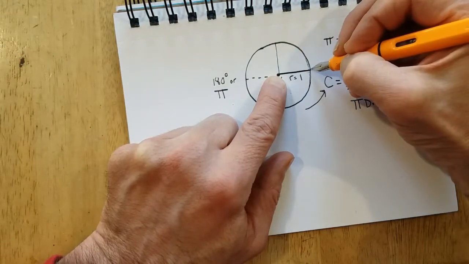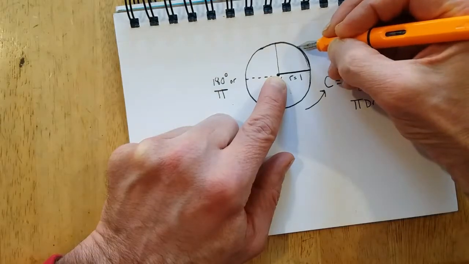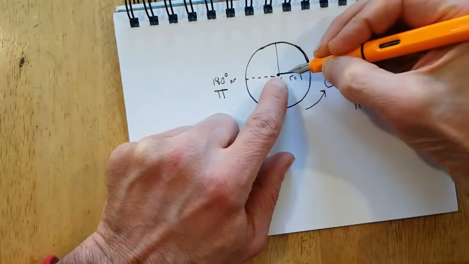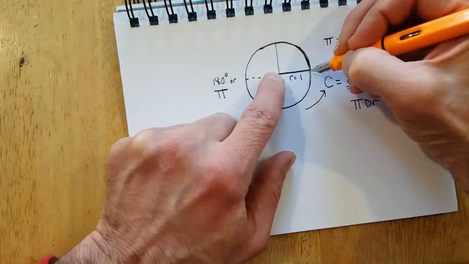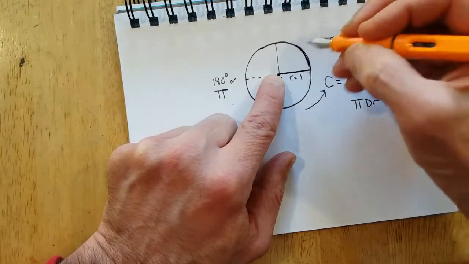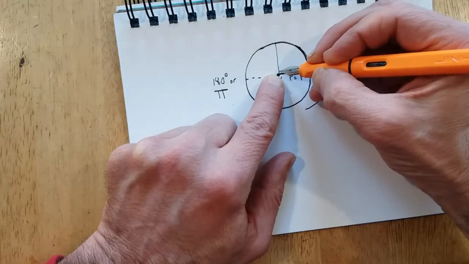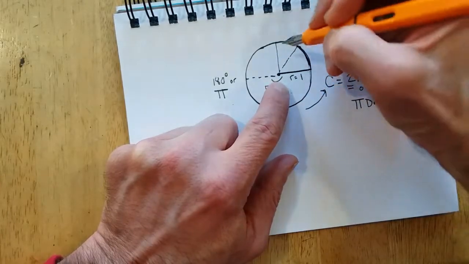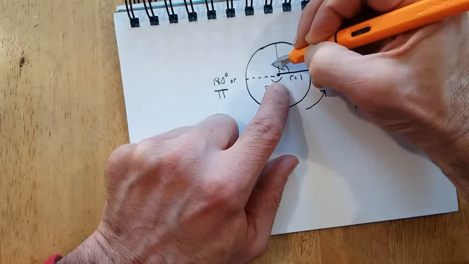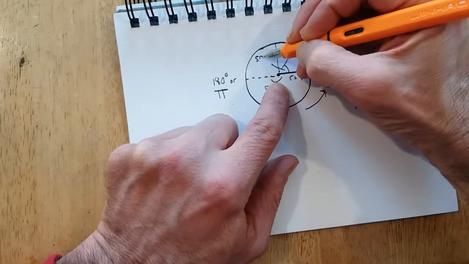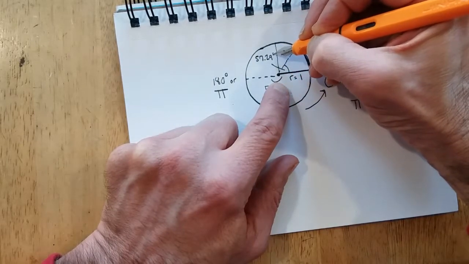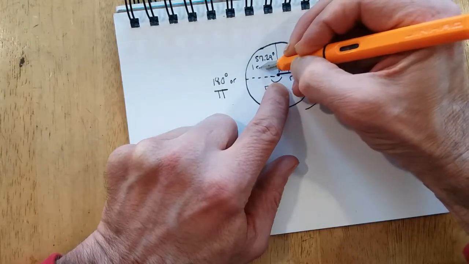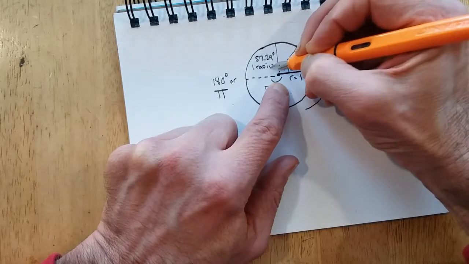So when we go along the arc of the circle, if you took a string and measured along the arc one of these radii, what would be the angle? Well, it turns out that in degrees, that's about 57.29. We'll put that here. 57.29 degrees is 1 radii.